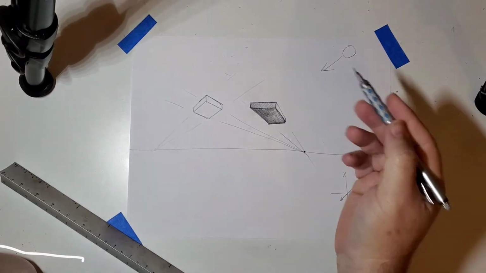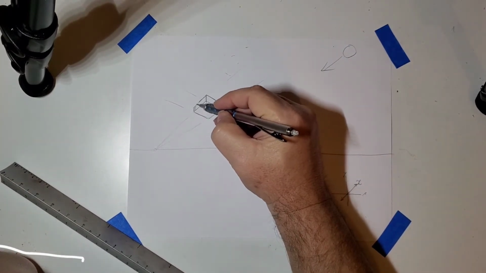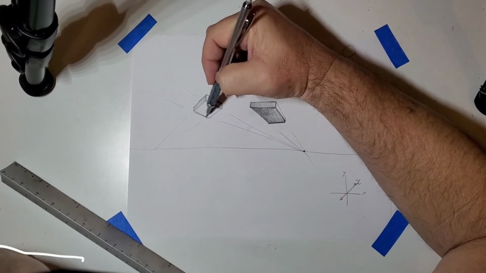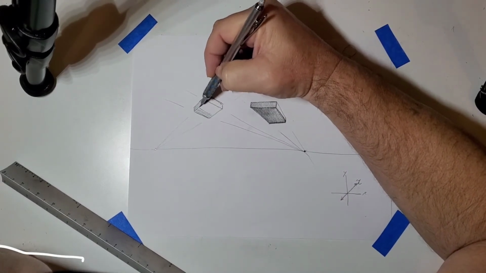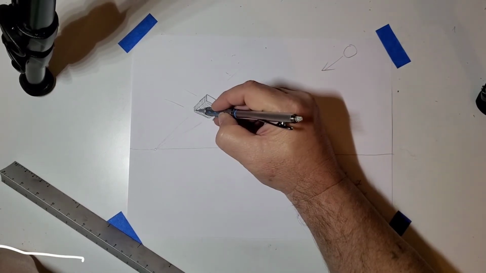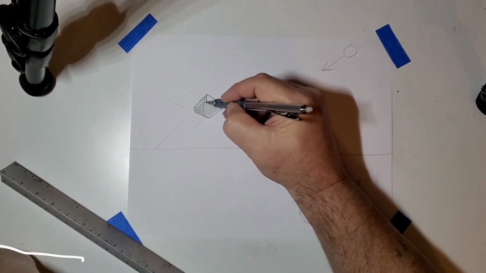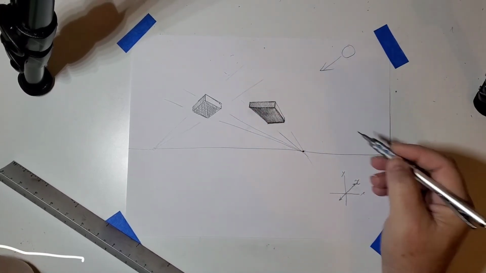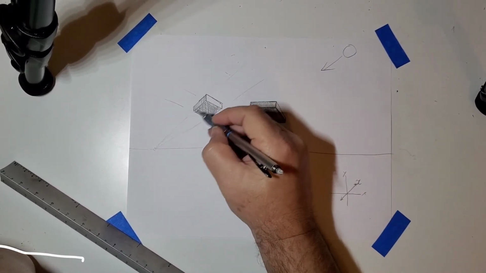Okay, so same thing here, shade from the light, lighter shade, much darker shade down here. Okay, and again, you can use cross hatching or gradient shading, whichever you deem would be the best for your purpose.